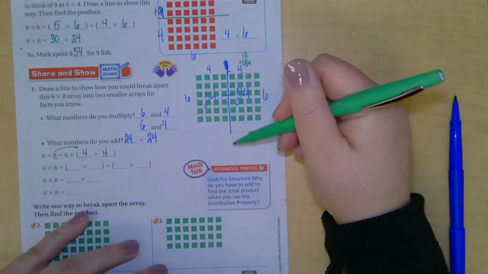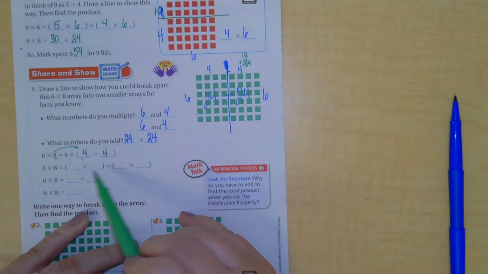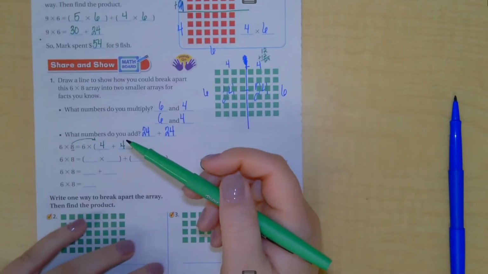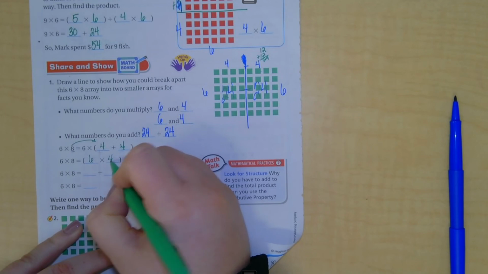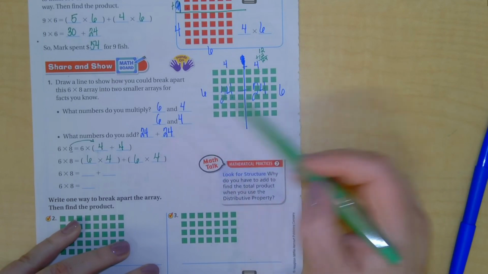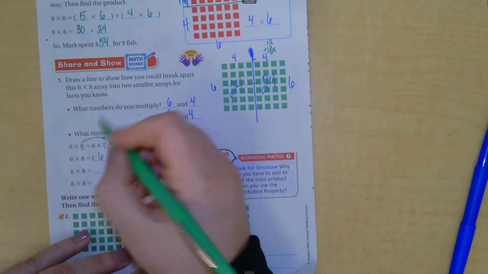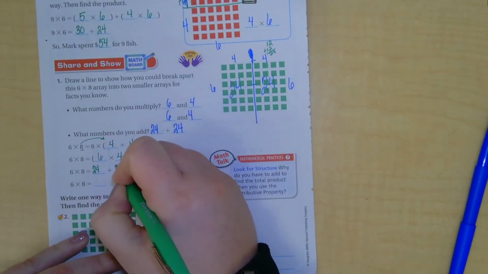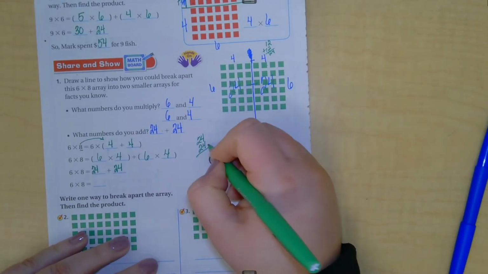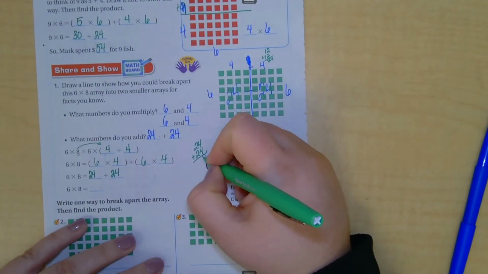And since we chopped them and made the 8 into 4 and 4, what are our new multiplication sentences for our new smaller arrays? Well, we have 6 rows of 4 and 6 rows of 4. Okay, notice these are just the sentences from my array. Now we'll solve for each one, which we've already done. 6 times 4 is 24, so we're going to add up 24 plus 24. Let's do that over to the side. Although you could also chunk it and say 20 plus 20 is 40, and 4 plus 4 is 8, but we're going to do it this way.